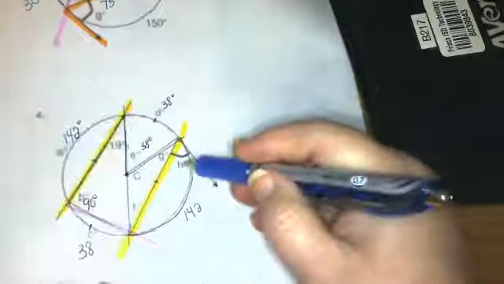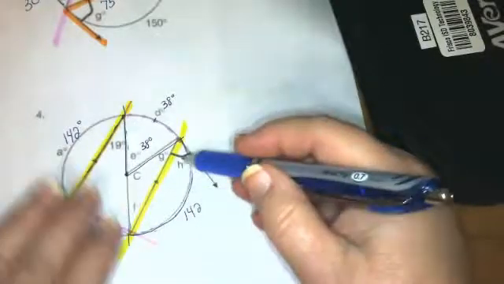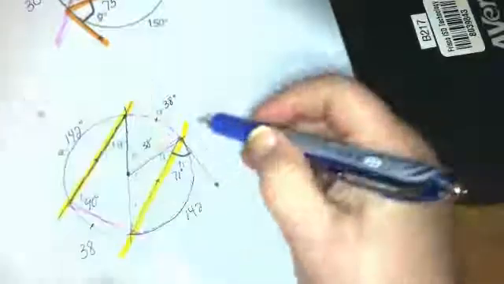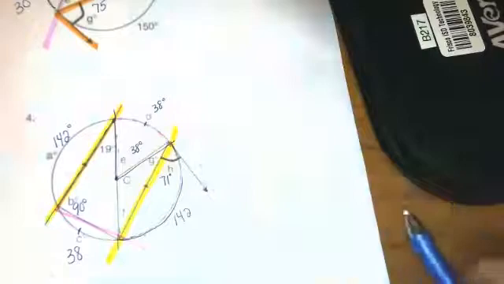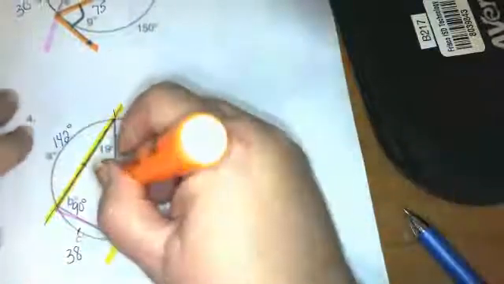So we have 38 and 142. So H is half of 142 because that's the arc it intercepts. So we've got 71.